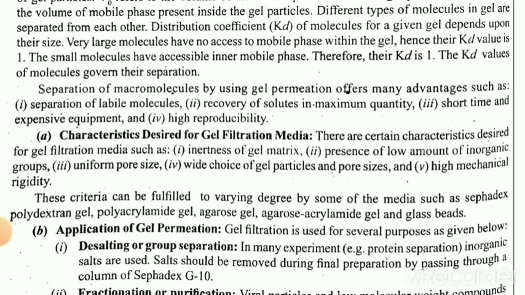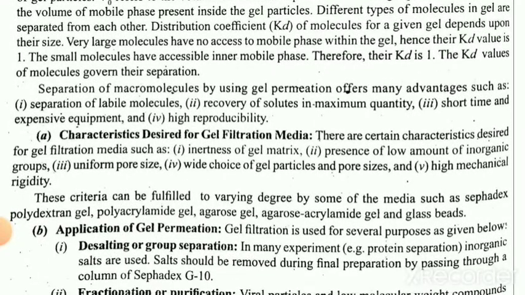Separation of macromolecules by using gel permeation offers many advantages such as: 1. Separation of labile molecules, 2. Recovery of solutes in maximum quantity, 3. Short time and inexpensive equipment, and 4. High reproducibility. Characteristics desired for gel filtration media.